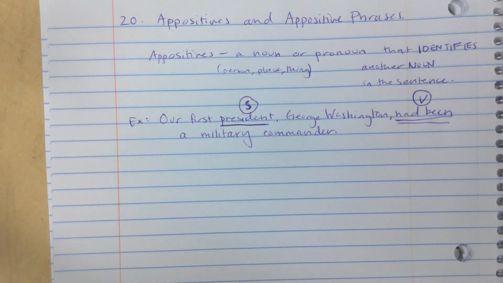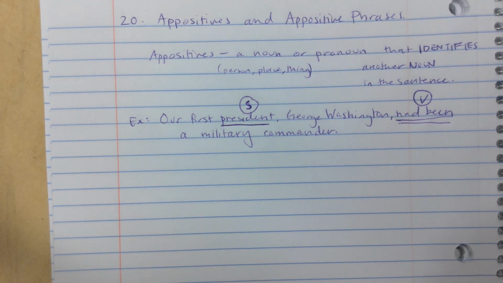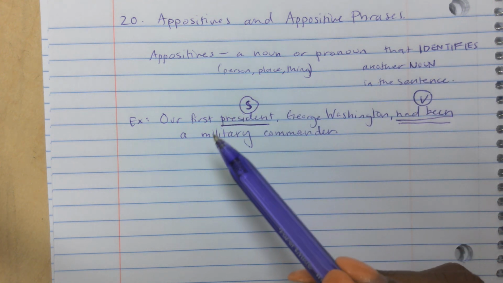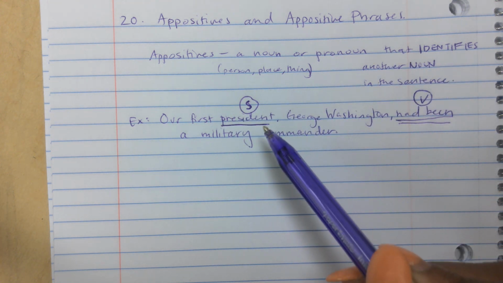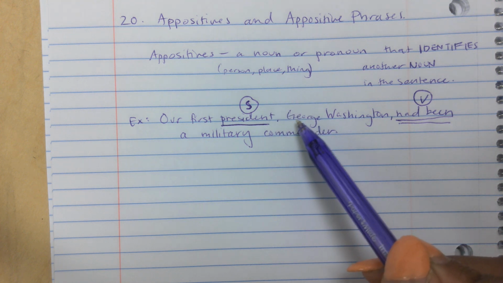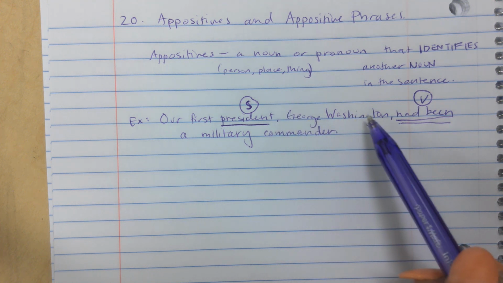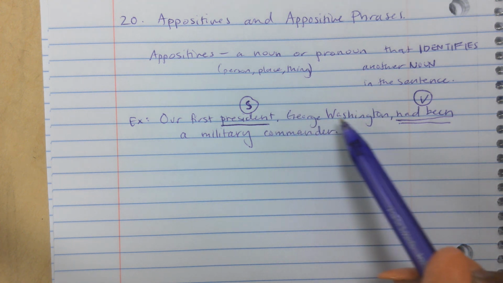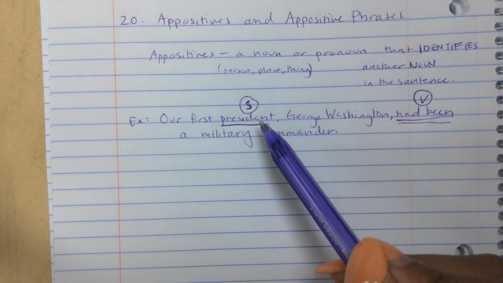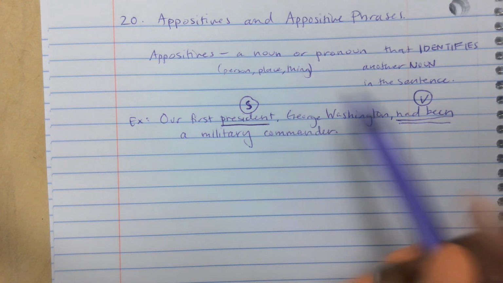Okay, great. So we already know what the basic structure of our diagram is going to look like, but now I want to ask you, do you see anything in the sentence, any nouns or pronouns in the sentence that help us understand our first president? Well, I see George Washington. See how this noun is now naming who the first president was. This is an appositive.